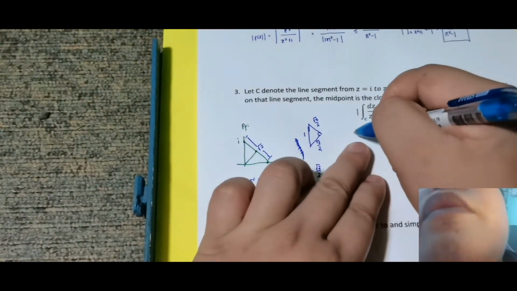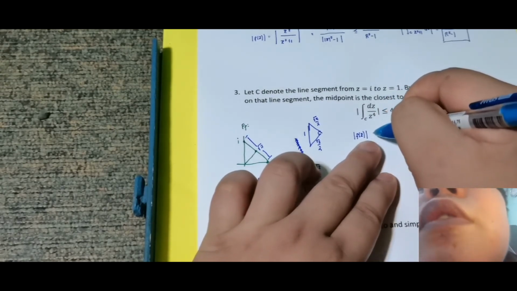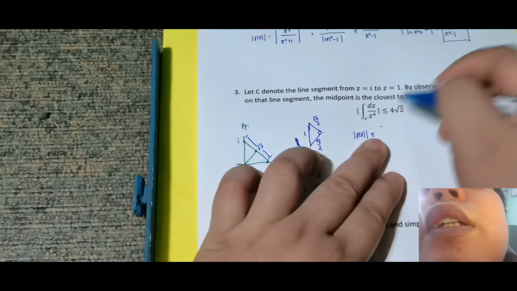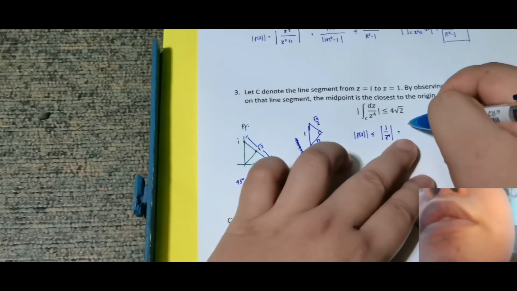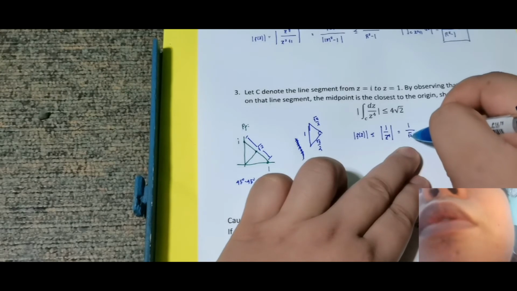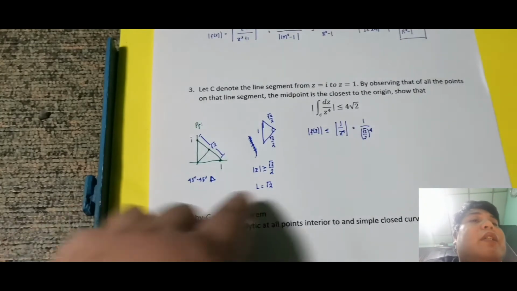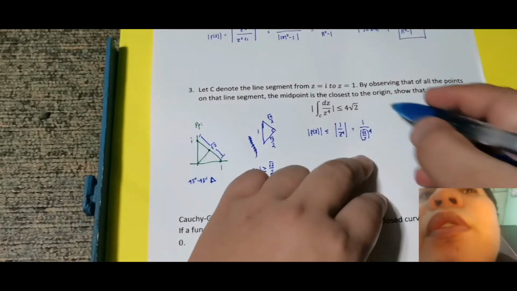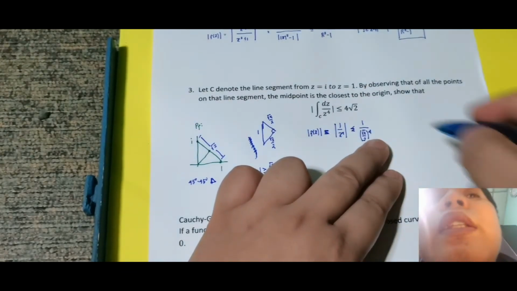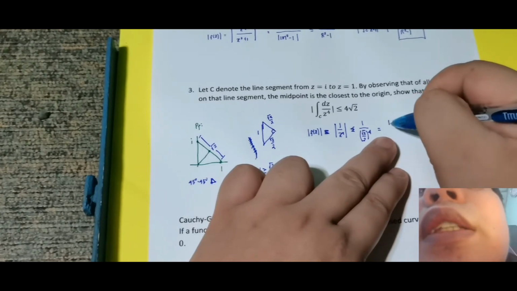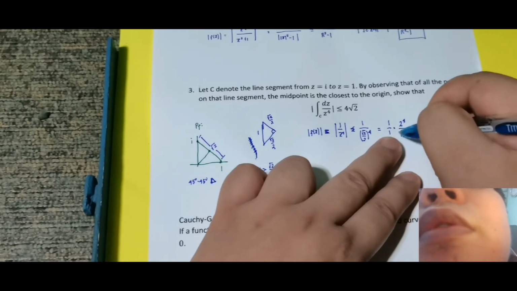So kunin natin yung modulus ng f of z, which is less than or equal sa modulus lang ng 1 over z to the fourth. Okay, which is equal sa 1 over square root of 2 over 2 raised sa 4. Tama, ganyan na mangyari. Kasi yung z natin square root of 2 over 2. Okay, then this is equal sa 1 over 1 times 2 raised sa 4, tapos square root of 2 raised sa 4.